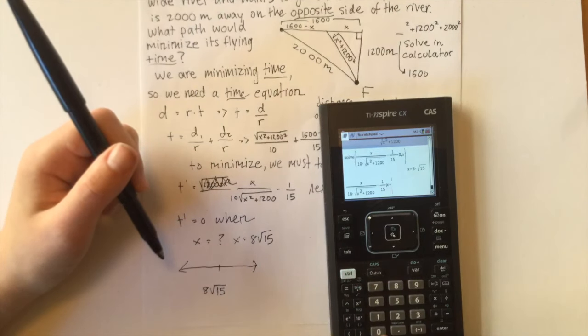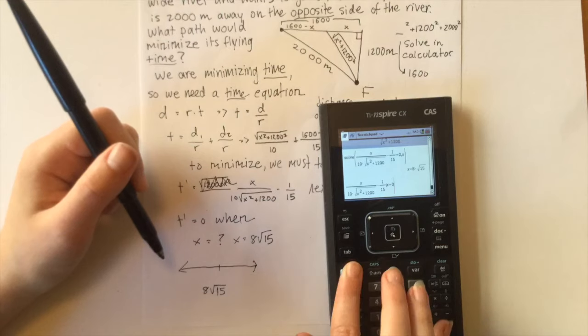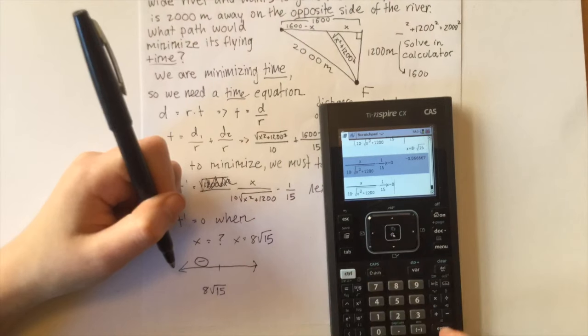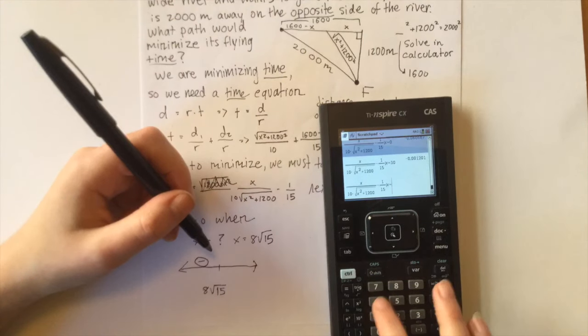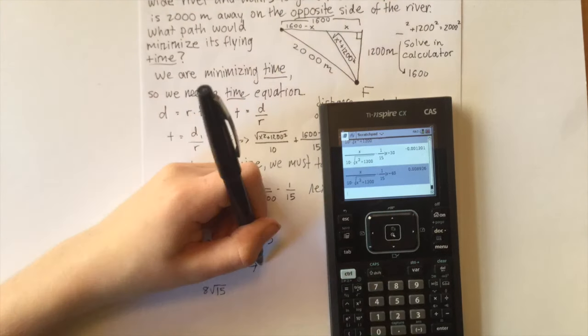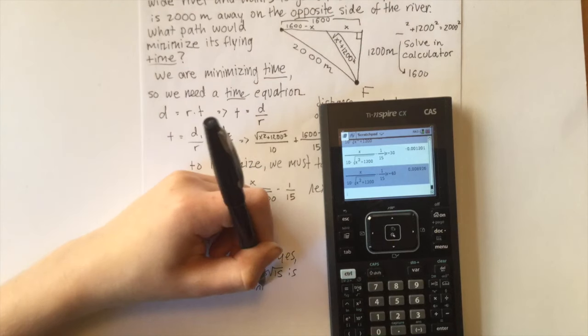And then you have to make a number line to check. You always got to make sure that it's a minimum. And I did check and it works. Plugging in numbers before 8 root 15 will give you negative, and plugging them into the derivative after will give you positive. So we get that 8 root 15 is a minimum, definitely, but we're not done yet.